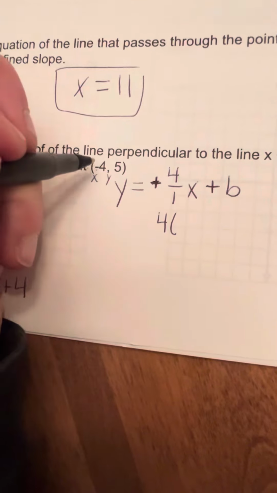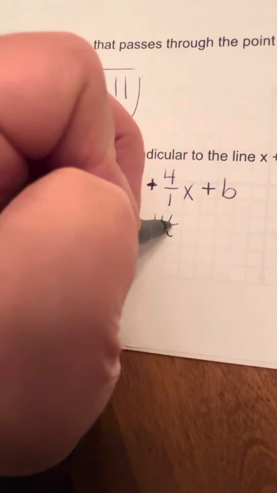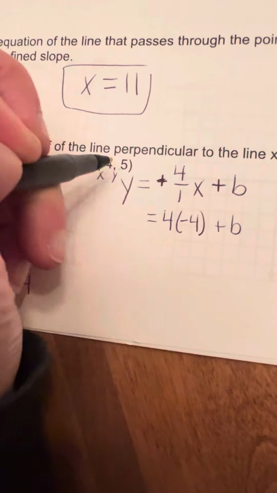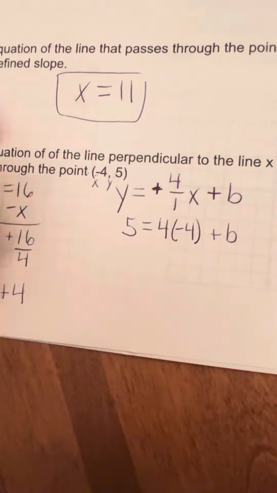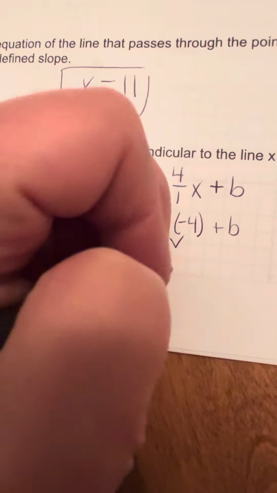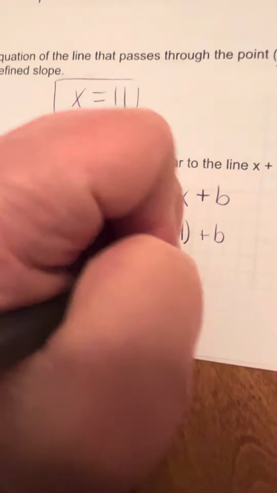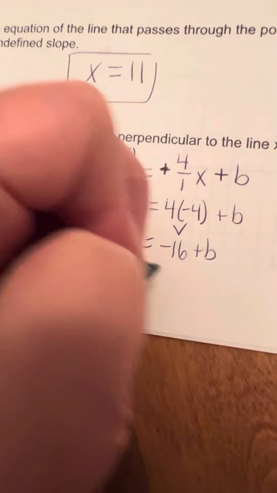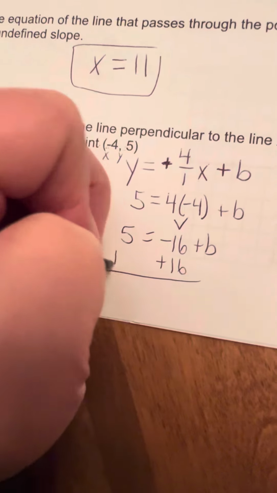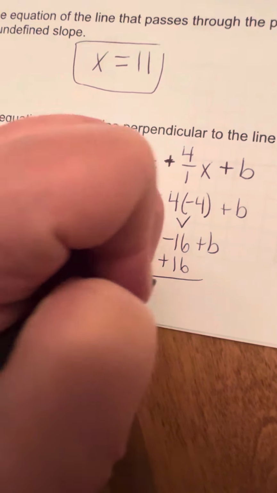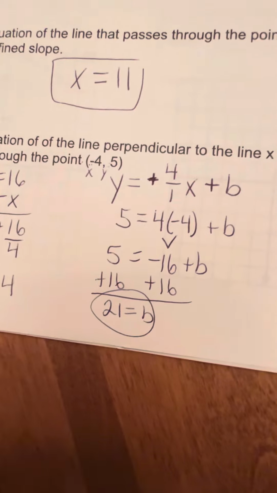You don't have to write the 4 over 1. And then we're going to times that by negative 4. We don't know what b is, and then we know our y is 5. So now we're going to just go ahead and solve. That 4 times negative 4 is going to be negative 16 plus b. And then we're going to add 16 on both sides, leaving me with 21 is equal to that b value.